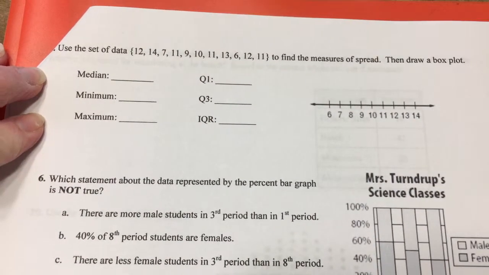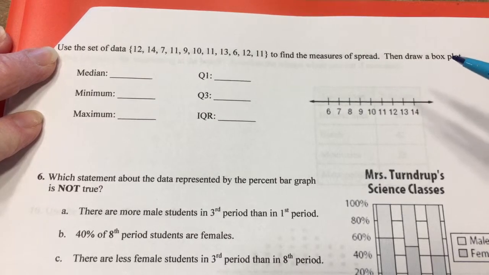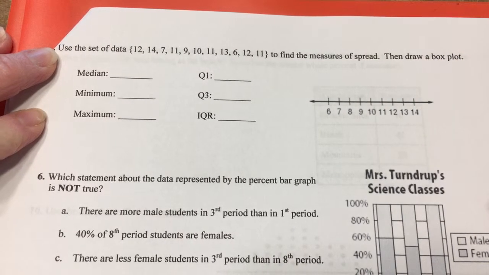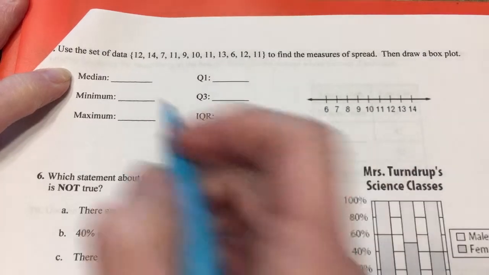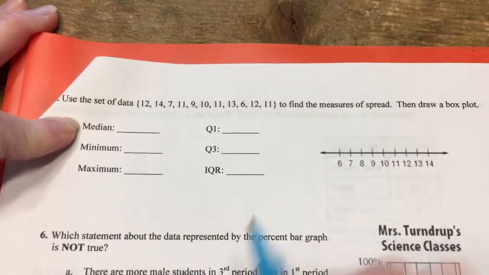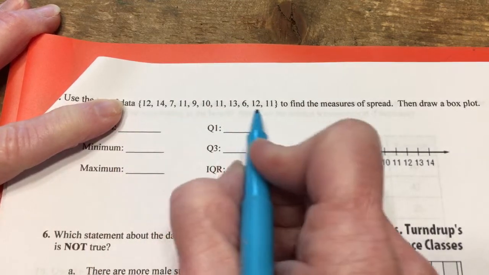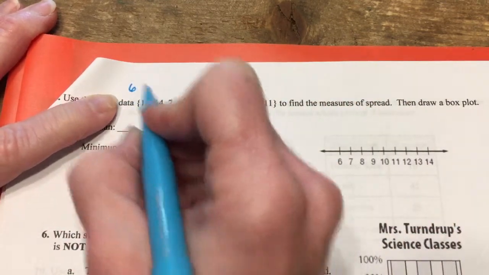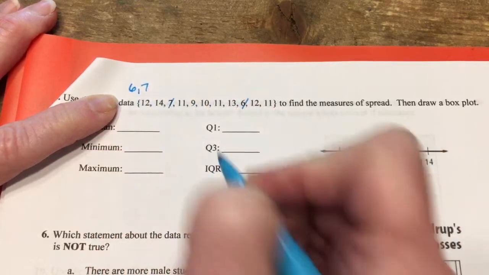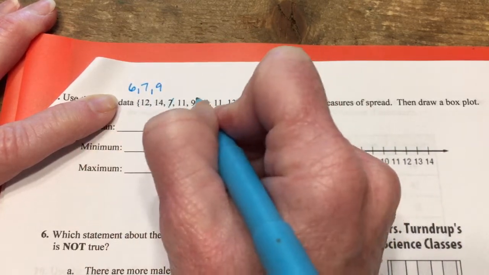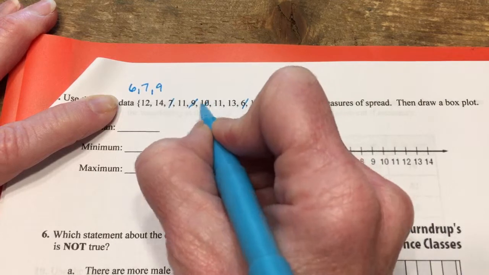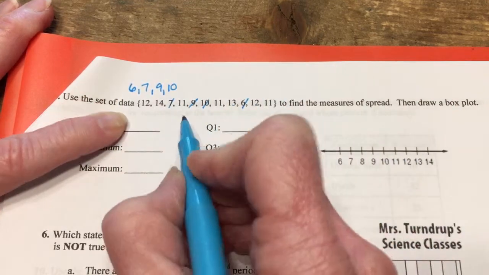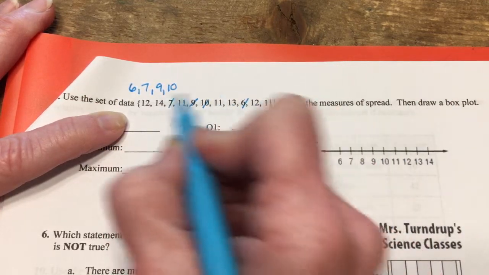And number 5, I'm using the set of data to find the measures of spread, and then I'm drawing a box plot. All right, so to find the median, I need to put these numbers in order. I'm going to start with my smallest value, which looks like 6. All right, and then 7, and 9, and 10. And then there are 1, 2, 3 11s.